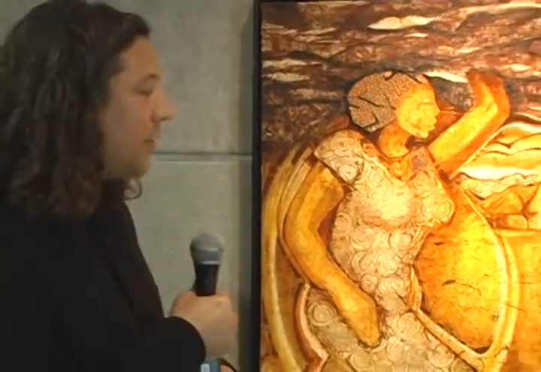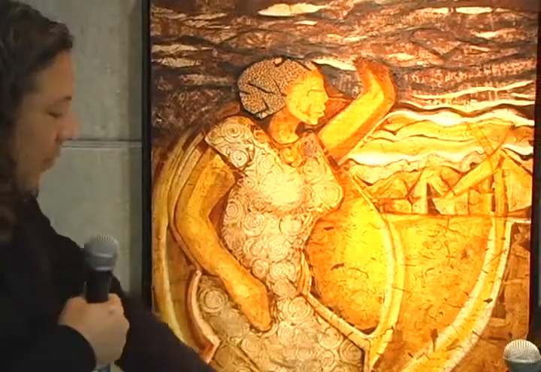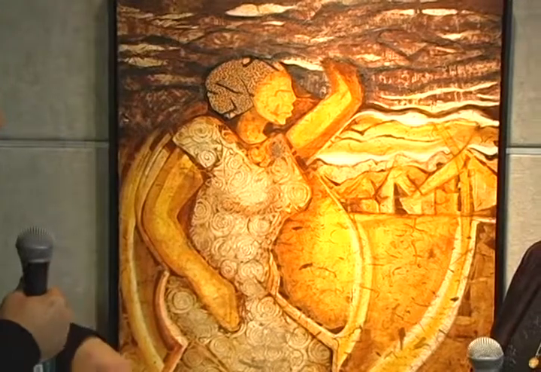We're now standing in front of Carrying Firewood by Eleanor Merritt. Eleanor, I wanted to ask you about the beautiful decoration that we see throughout the painting here. Can you talk a little bit about what technique you're using?